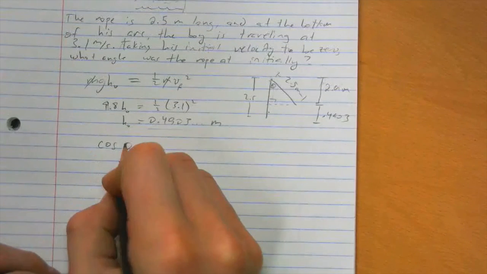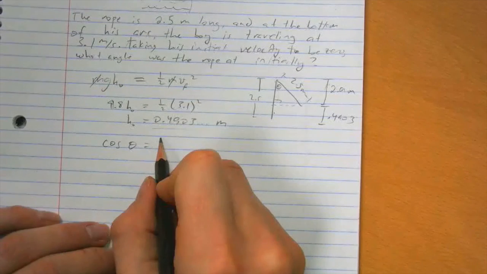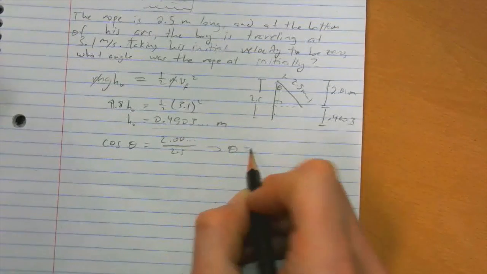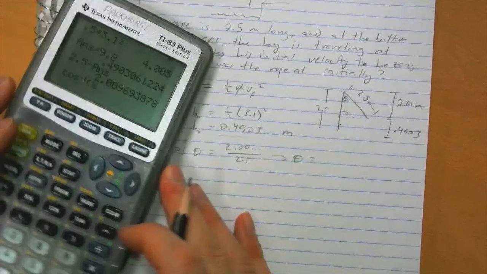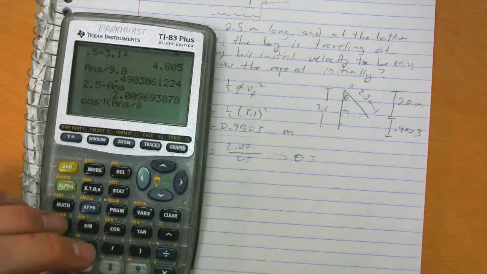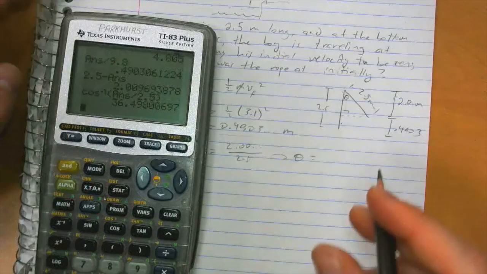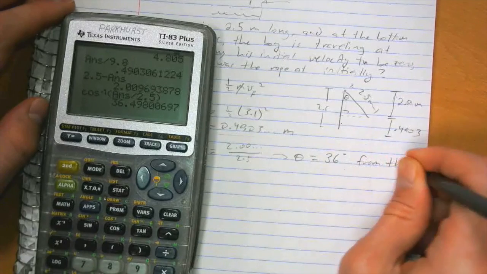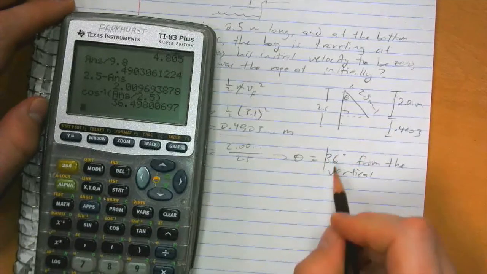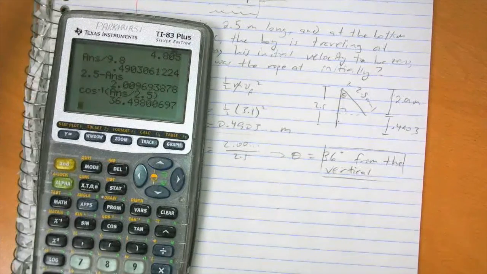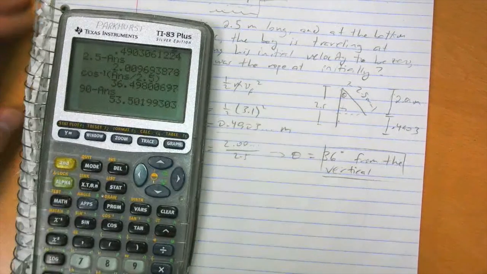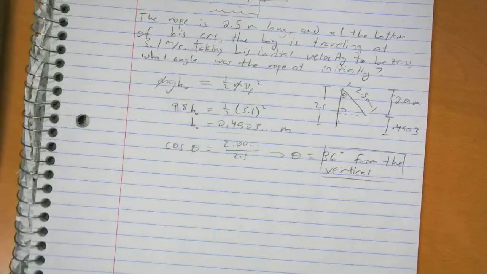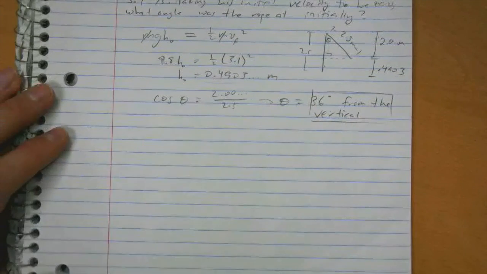So we can say cosine of that angle is equal to 2.01 over 2.5, and then solve for theta. Take the inverse cosine of that value over 2.5, and we can say that the rope was then angled at 36 degrees from the vertical. Or if you had done it by finding the opposite angle, then you would wind up getting 54 degrees from the horizontal. And that would also be acceptable, of course. All right, I'm going to do one more example here.